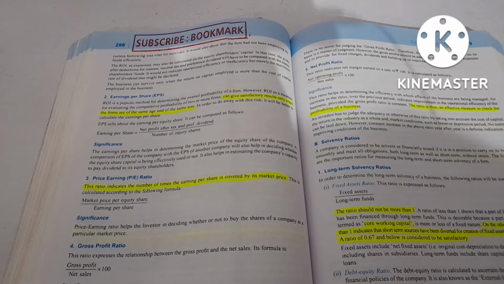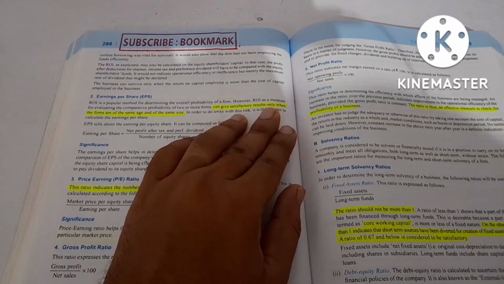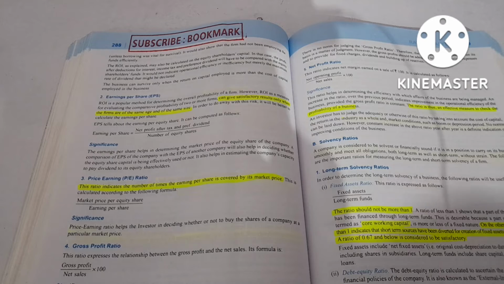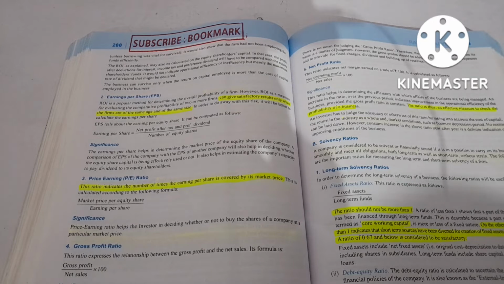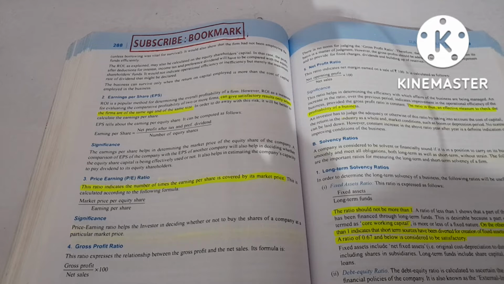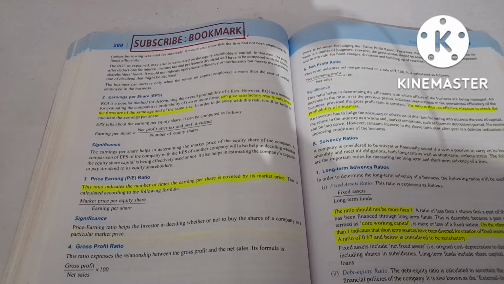So for this purpose, we find the earning per share. Per share, how much income it is generating. With that value, we compare two or more companies, so that we can analyze which company is performing better.